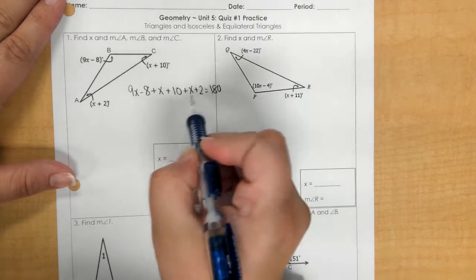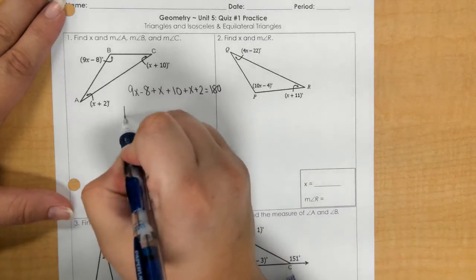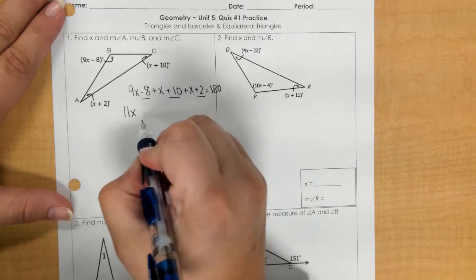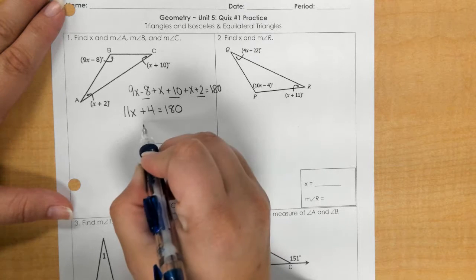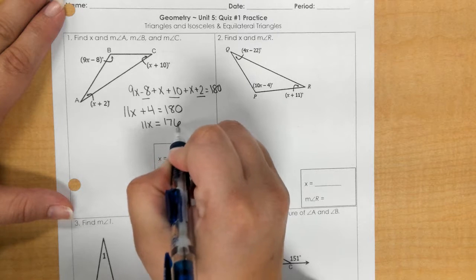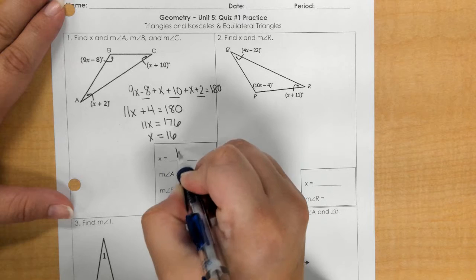And so here on this side I'm going to need to combine like terms. So 9x, x, and x make 11x. Negative 8 plus 10 plus 2 would be a positive 4. Then I just need to solve that two-step equation. So subtract 4 and we get 176. If we divide by 11 we get x is 16.